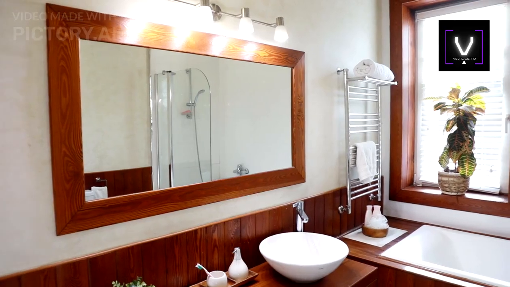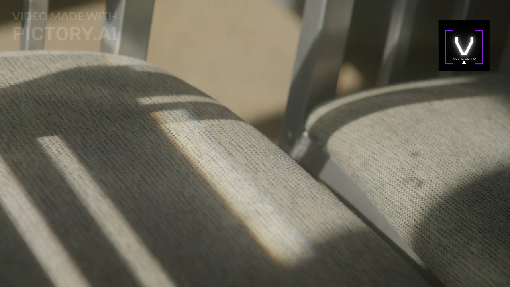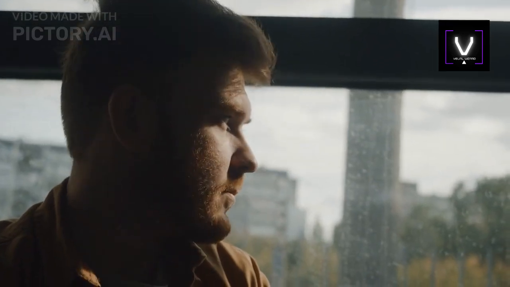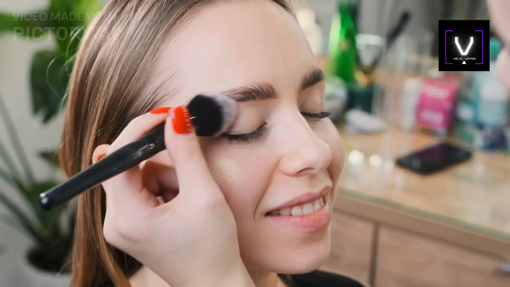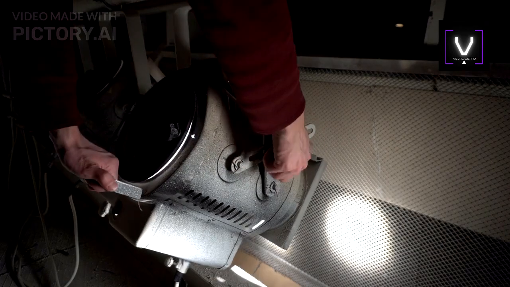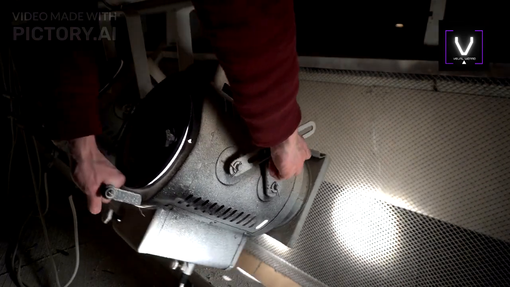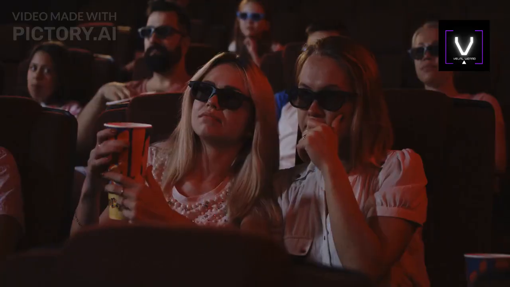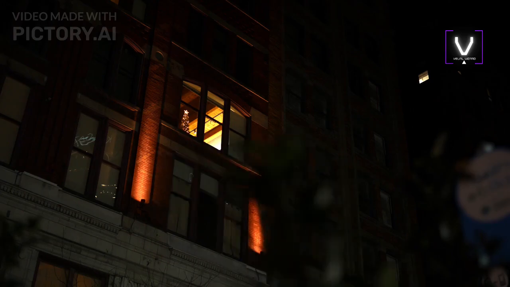A. Portrait photography. Indoor portraits, using window light with a reflector. Outdoor portraits, using diffusers to soften harsh sunlight. B. Product photography. Creating highlights: positioning lights to create attractive highlights on products. Eliminating shadows: using multiple light sources to minimize shadows. C. Cinematic videography. Mood lighting: using low-key lighting for intense scenes. Motivated lighting: ensuring light sources appear natural within the scene.